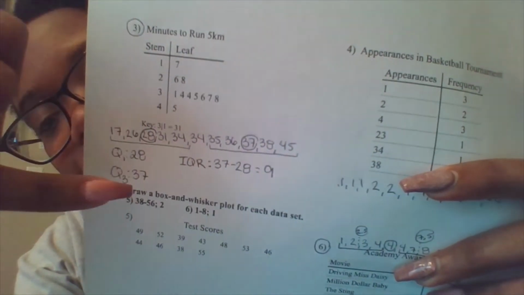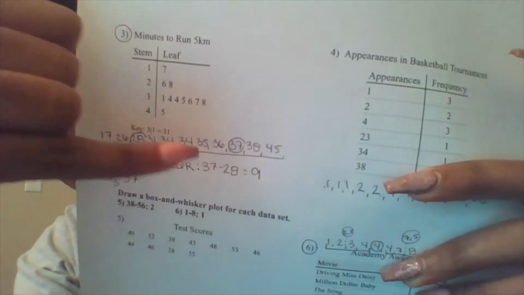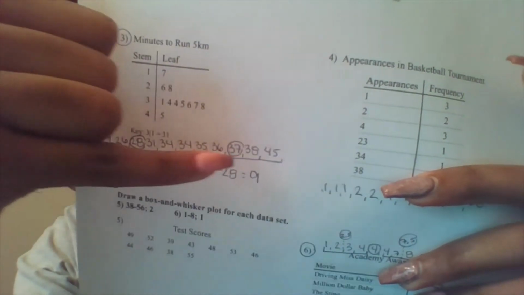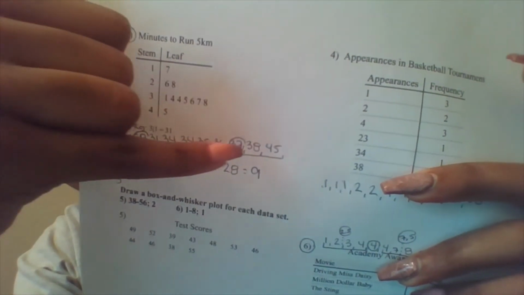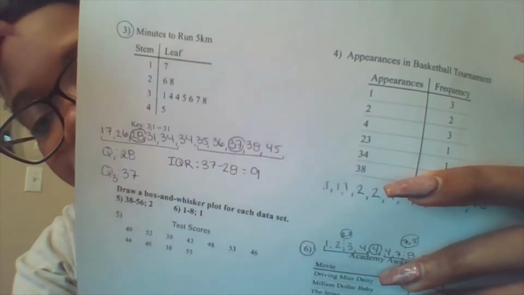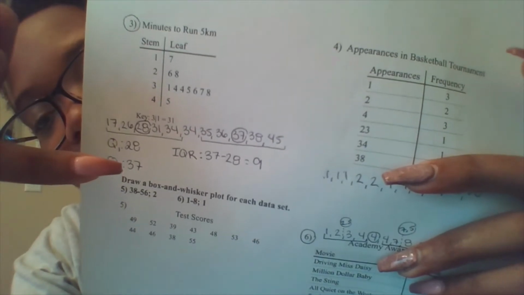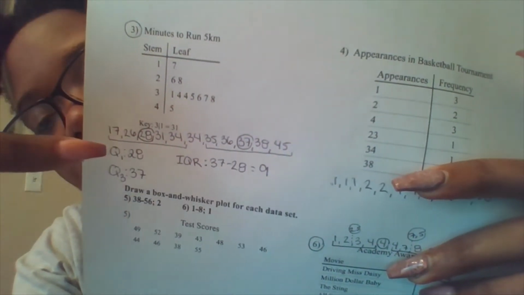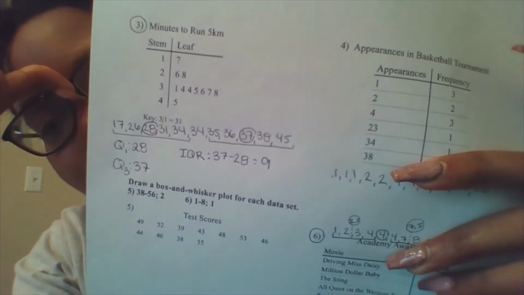We do the same thing with the upper quartile, and the middle value of the given numbers in the upper half. So again, we're looking at the top 5 numbers. The middle value for those top 5 numbers is 37. So the upper quartile is 37. Lastly, to find the interquartile range, you just subtract the lower quartile from the upper quartile. For this particular problem, we're going to do 37 minus 28, which gives us an interquartile range of 9.